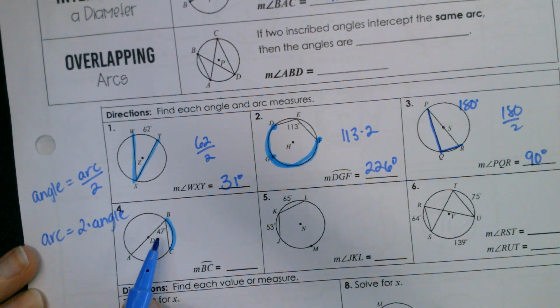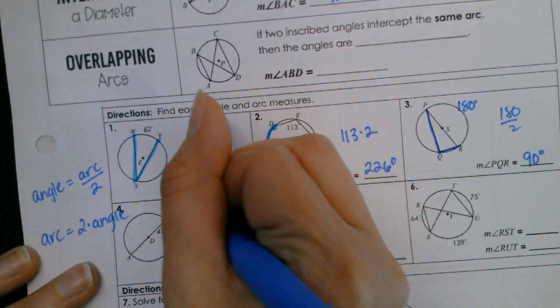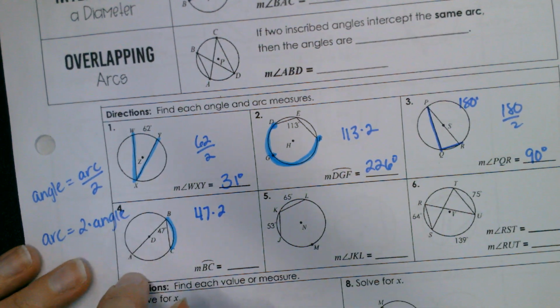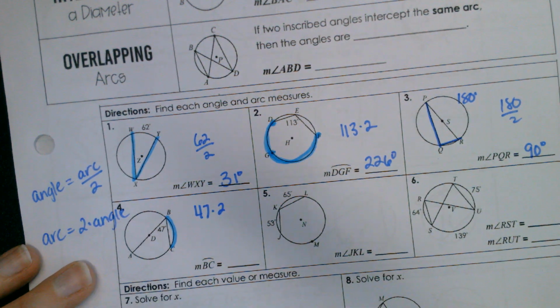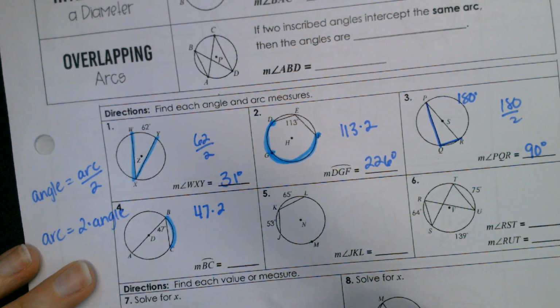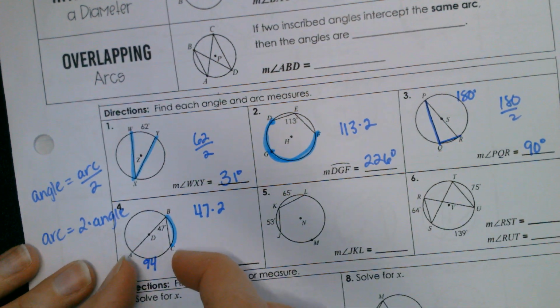Because that's the only thing I have. Yeah, I agree. Times it by 2 to get that arc. That's not going to be my final answer, but it's hopefully going to help me. Calculator might help with this one. What did we get? 94. Okay. So that's this part.